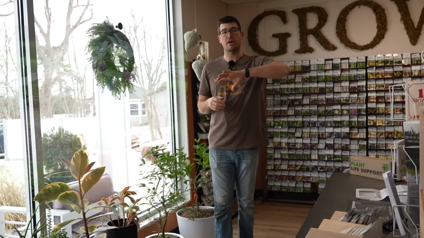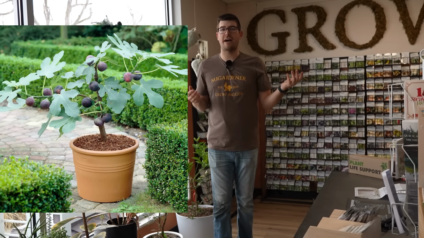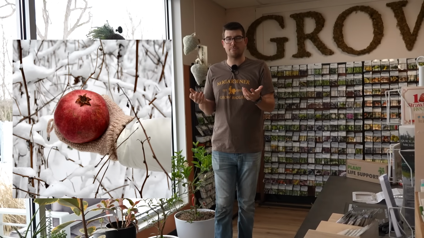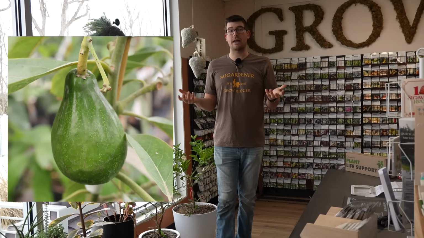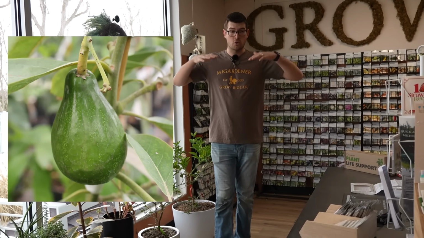You have a Chicago cold hardy fig, which can tolerate zone 5, no problem. We've grown it for years. But any other fig variety would die. You have the cold hardy pomegranate, the Russian pomegranate. That can tolerate zone 5, zone 6, no problem. But any other variety of pomegranate would die, anything out of probably zone 8. And then finally, you have the cold hardy almond or the cold hardy avocado. Almonds and avocados grow in very warm climates, but they have cold hardy ones that can tolerate colder weather. And so those ones you can grow.